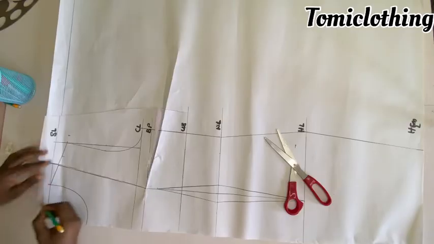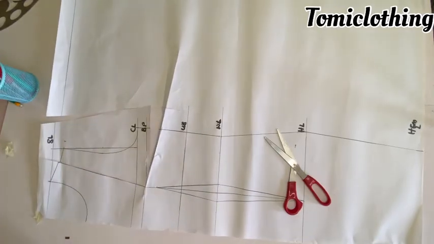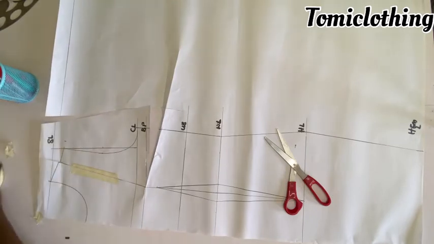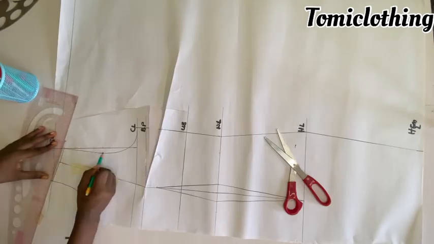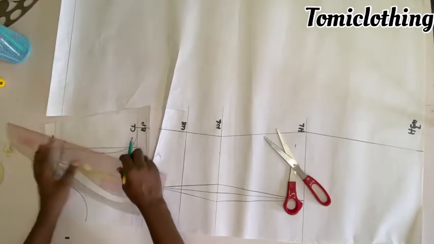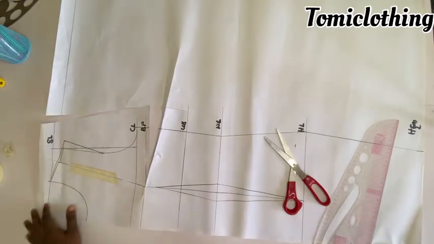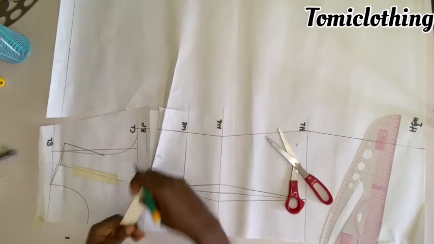So now this is it. I'm just going to close it up to that point that I marked at first. Then I'm going to use my paper tape to hold it down, just as you can see. So next thing is for me to reconnect the new shoulder line to that point that I marked in front. So I'm also going to connect it back to the shoulder, to the midpoint of the armhole. So that is the new shoulder that we have.